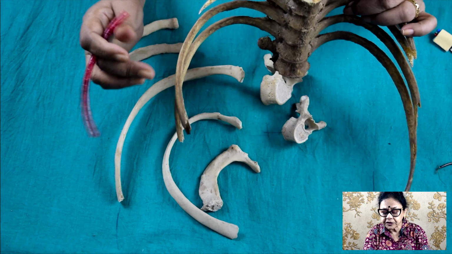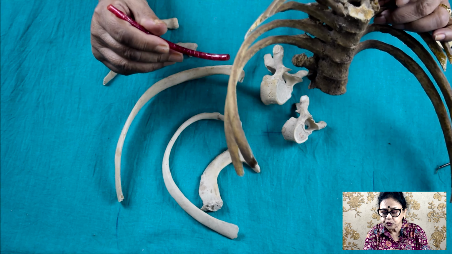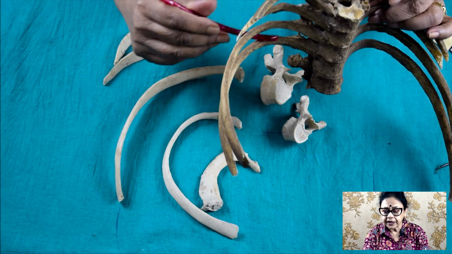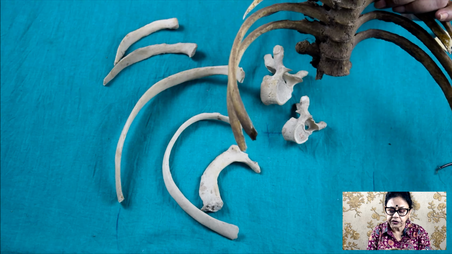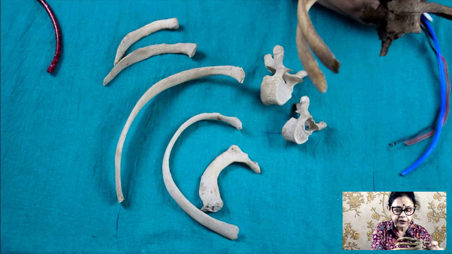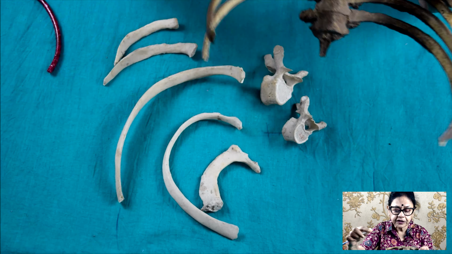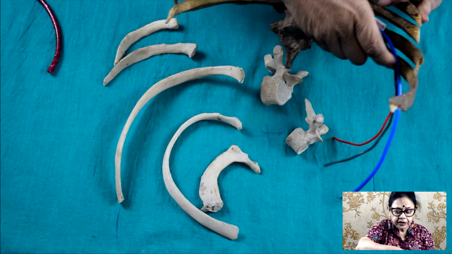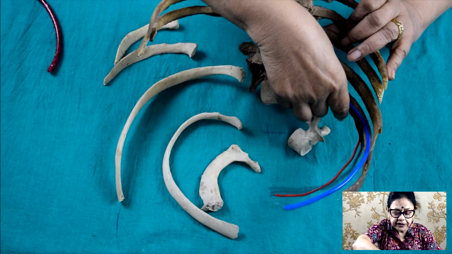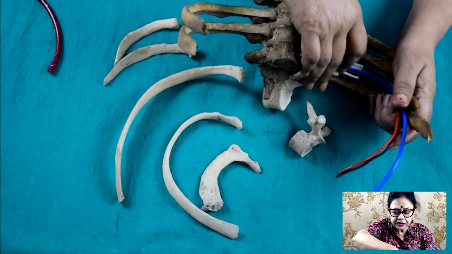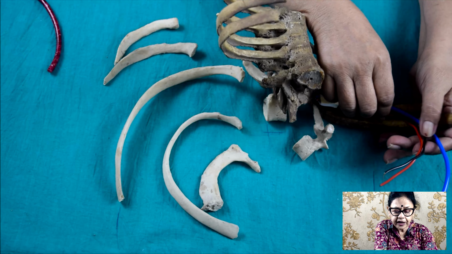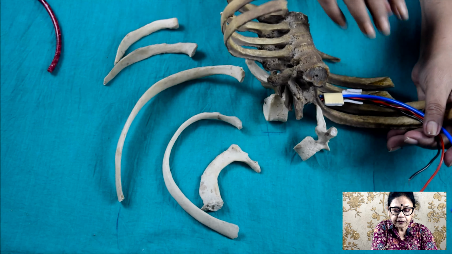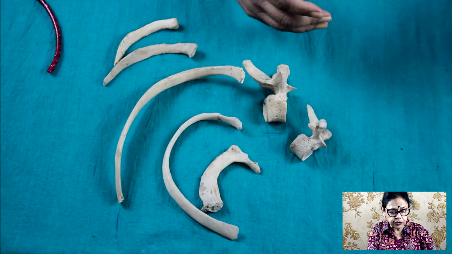Now the intercostal space is a space between two subsequent ribs, and this space is occupied by muscle, vessels and nerve. You know there are three muscles that help in respiration, and these are the structures that lie in the intercostal space. The upper one is the vein, the middle one is the artery, red in color, and this black one is the nerve. So these are the constituents of the intercostal space.